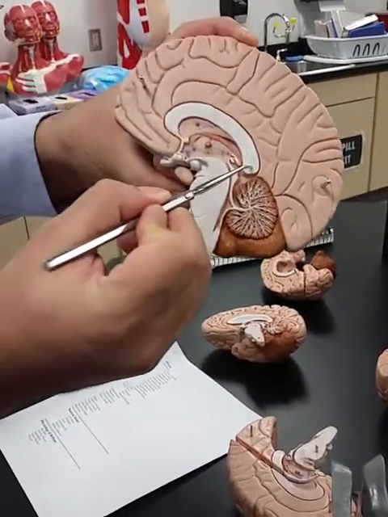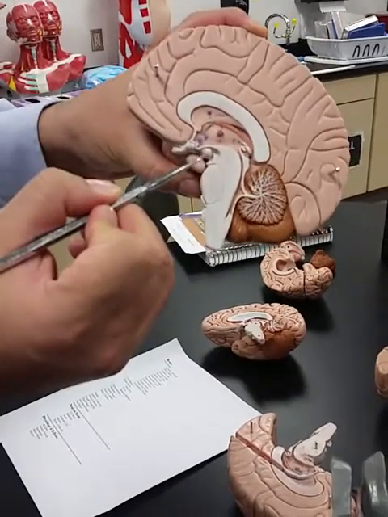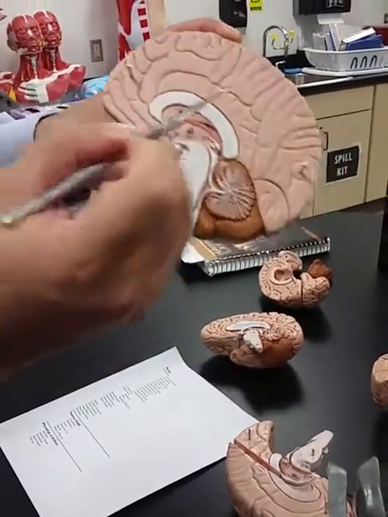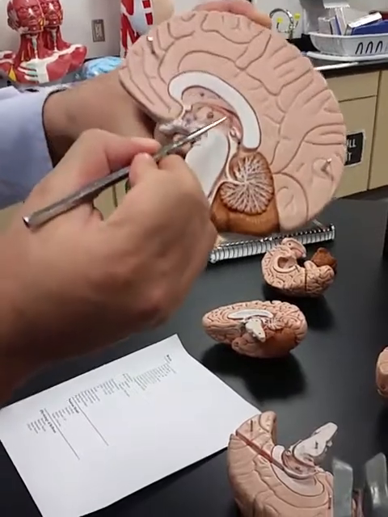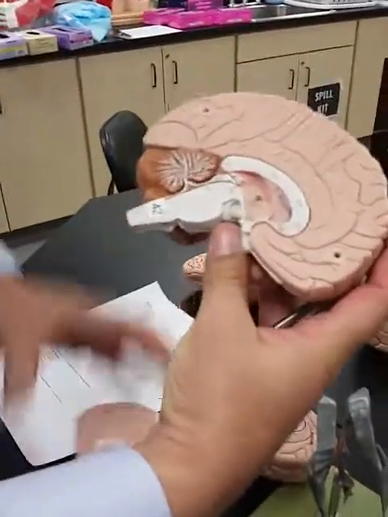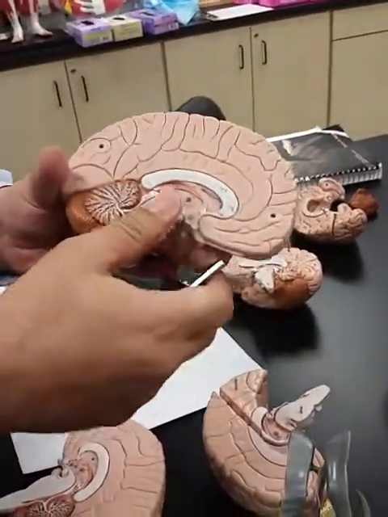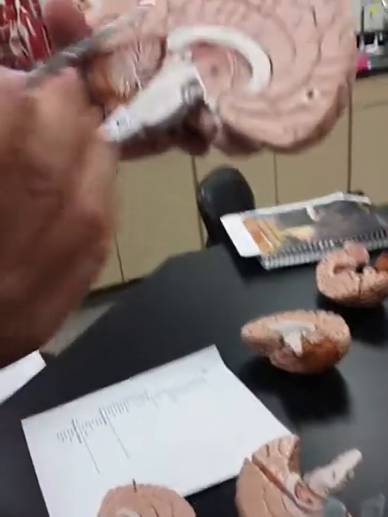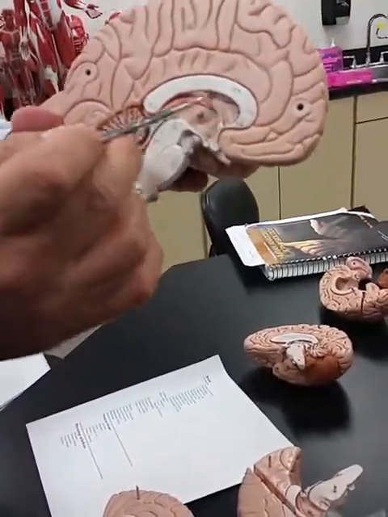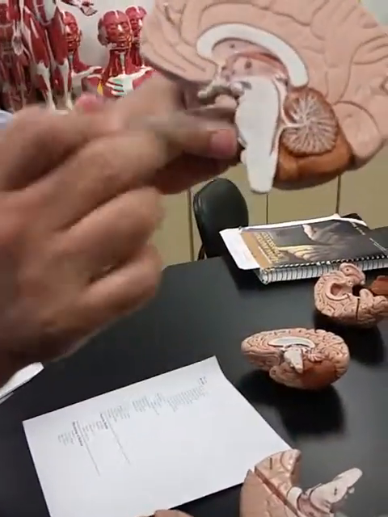Okay, the hair of the seahorse is called the corpus callosum. Corpus callosum, and there is a blue structure here. It might be better seen in other models, but this will be called the choroid plexus. Choroid plexus.